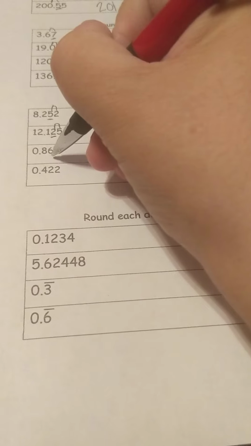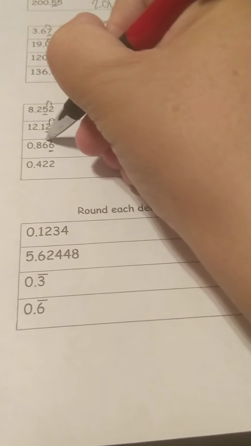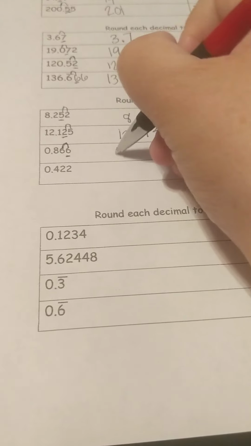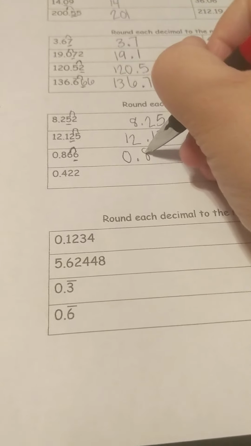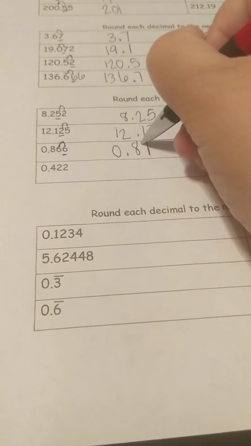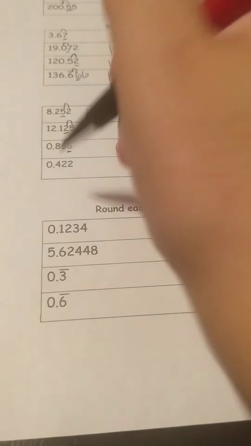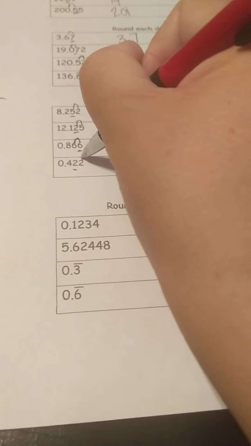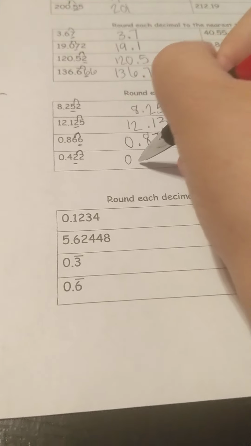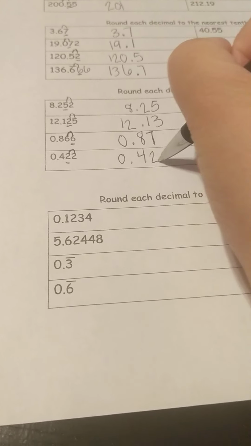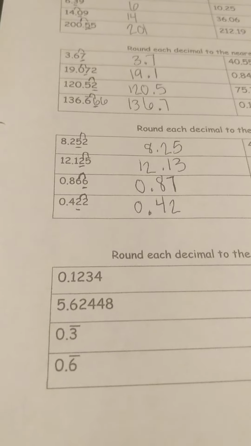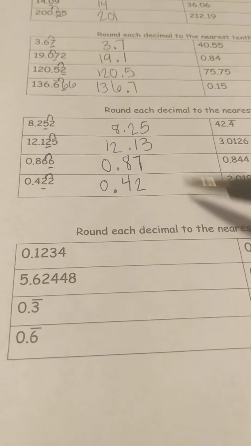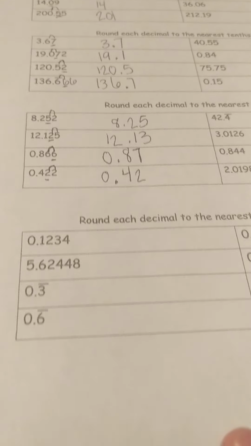And then we have our 6. The 6 is going to tell the other 6 what to do. It's 5 or more, so we're going to raise the score up 1. And then we have our last one. The 2 is going to tell the 2 to stay the same because it's less than 5. And again, remember those numbers are just disappearing on the end. We're not using any of those.